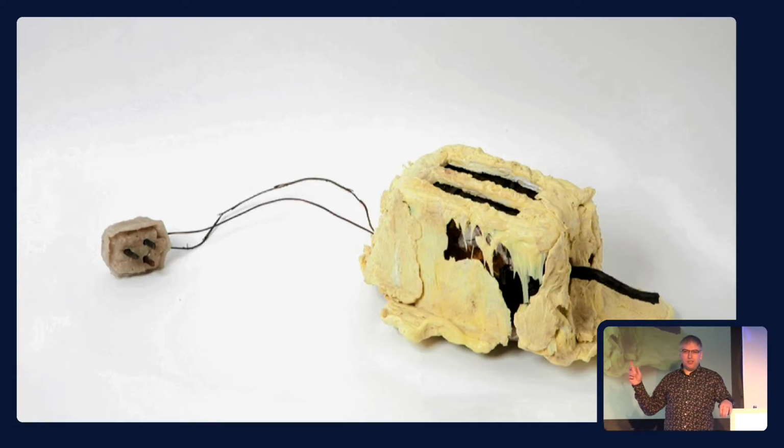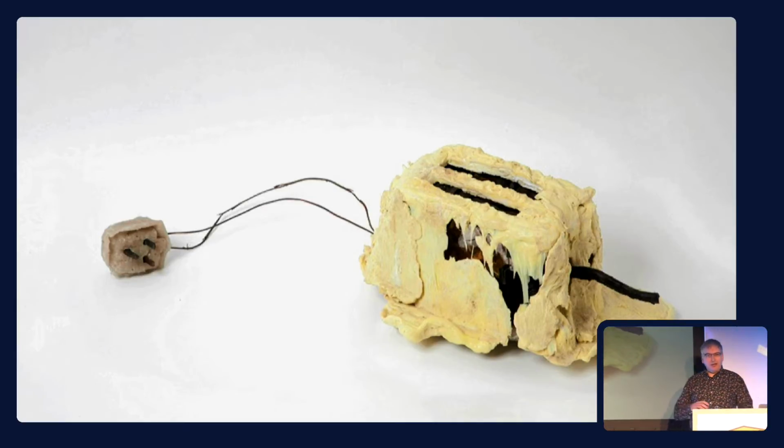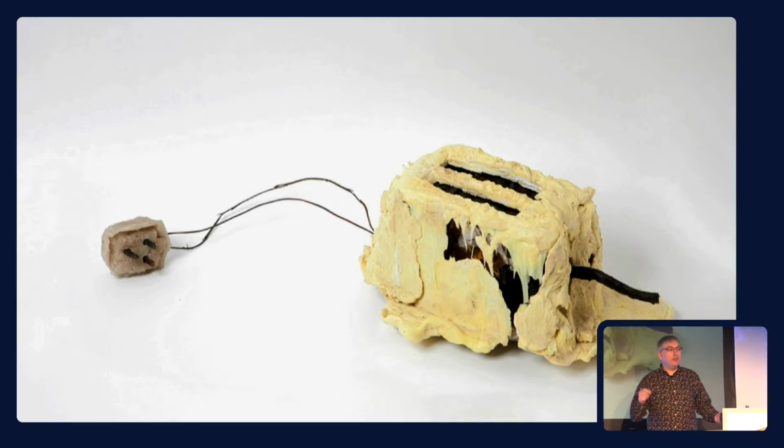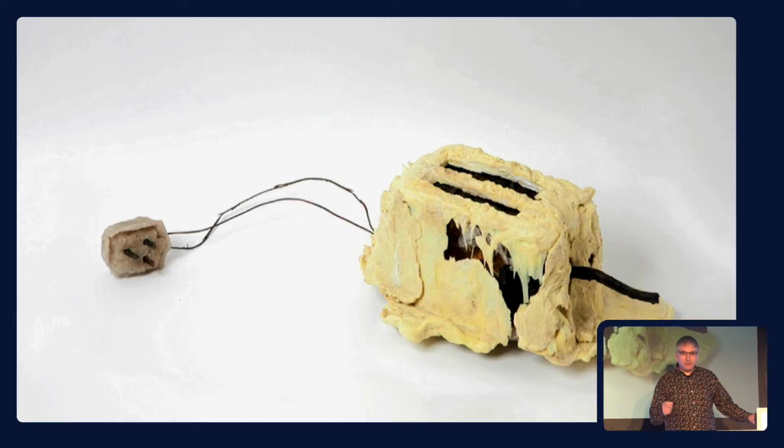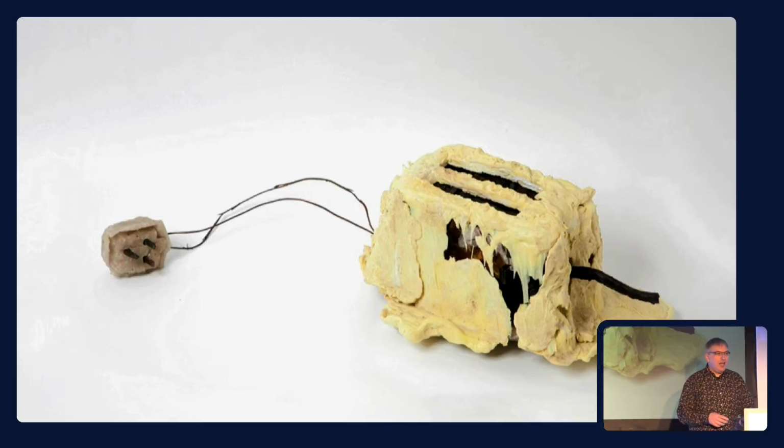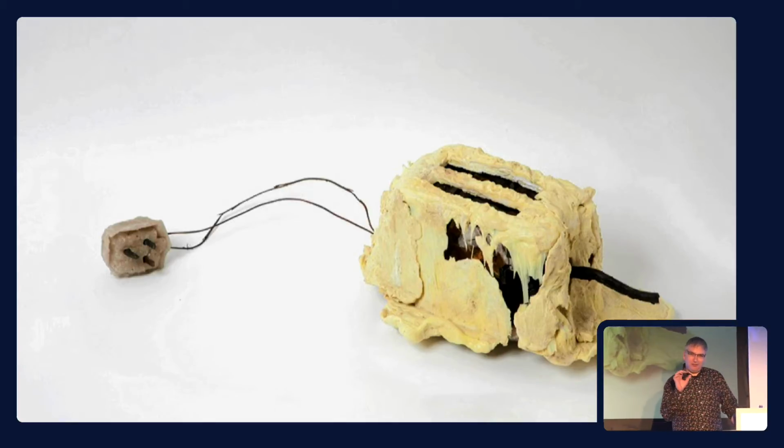But this is an older project called the Toaster Project, where he wanted to create a toaster. That was it, just create a toaster, but he wanted to do it himself. He wanted to do everything from scratch. He was going to smelt his own iron, he was going to make his own plastic, and then he was going to get it to toast some toast.